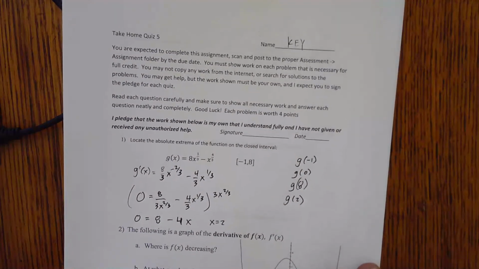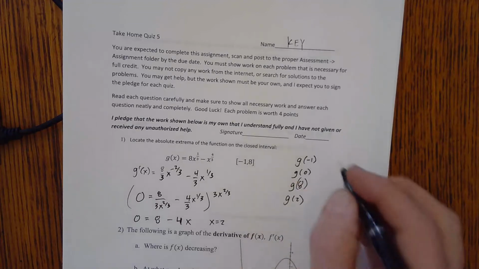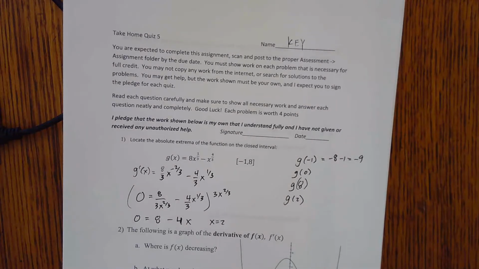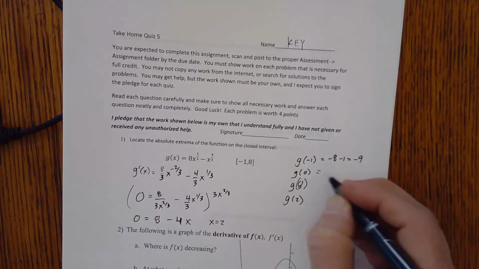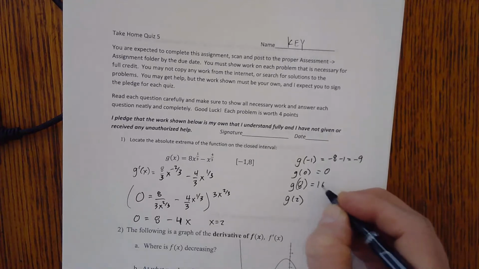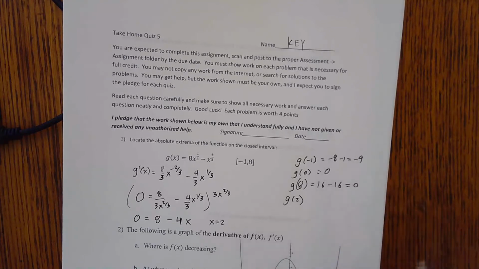The biggest of these is going to be the max. The smallest of these is going to be the minimum. And so here I just have to plug those values in and see what I get for each of those. So g of -1 is going to be -8 minus 1, is -9. G of 0 is 0. G of 8, the cube root of 8 is 2. So this is going to be 2 times 8 is 16. Minus 16, that's going to be 0 as well.